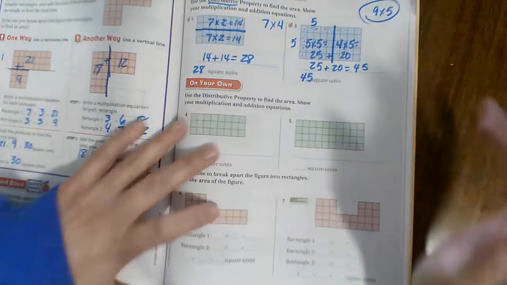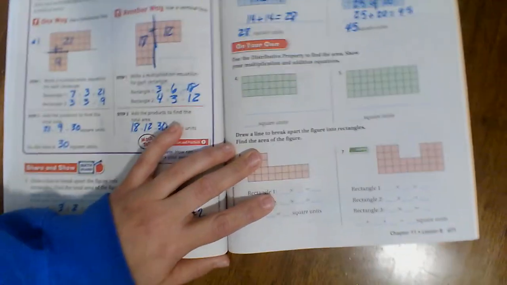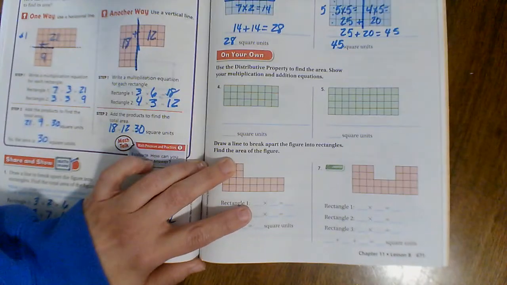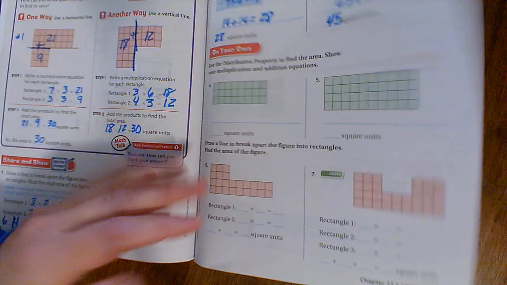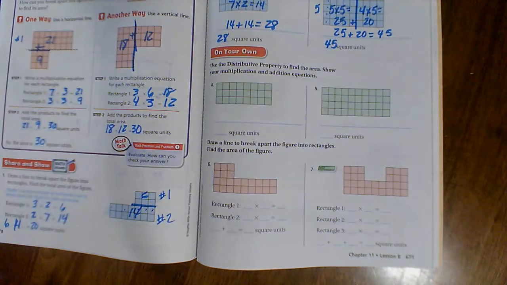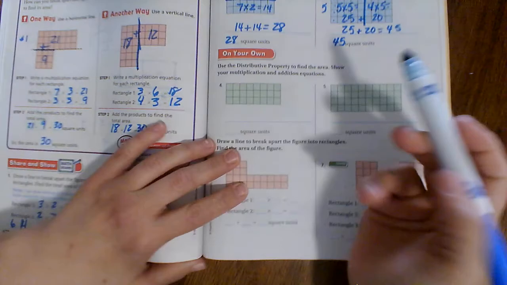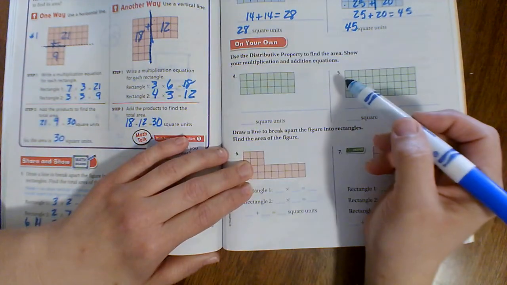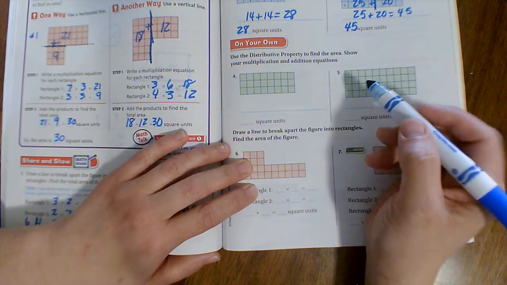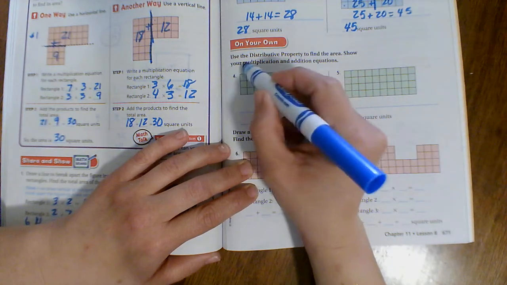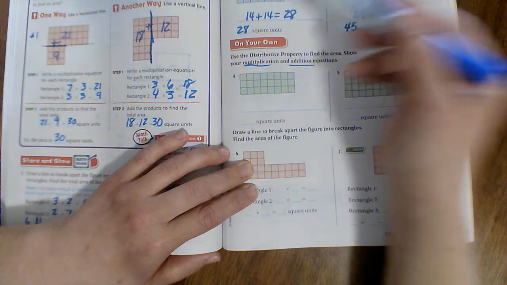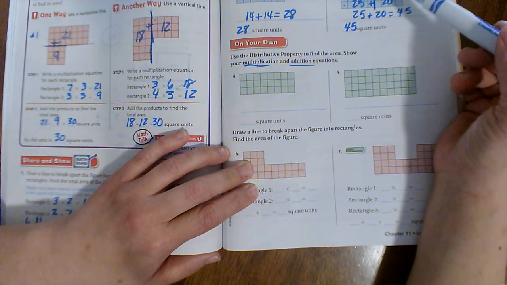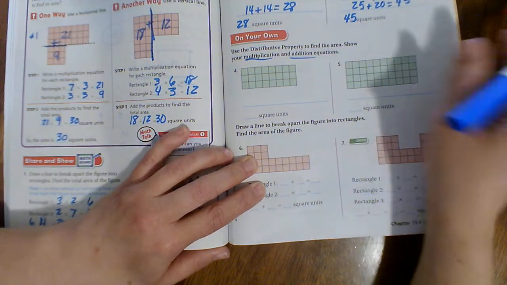All right, on your own, we're going to do this page, and then you get to do your homework. We are going to use the distributive property to find the area. Show your multiplication and addition equations, both. That's what we did up here, okay? I like to put the multiplication inside the area just because it's easier to see.